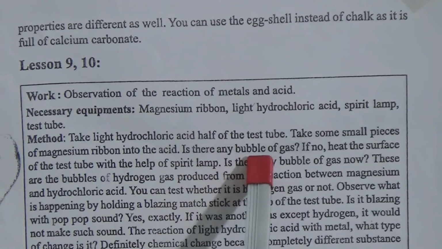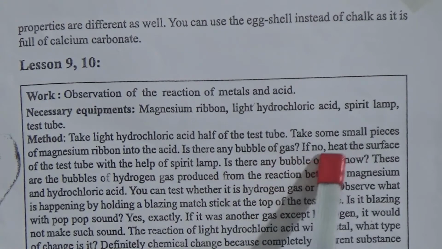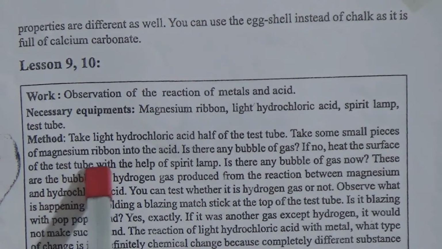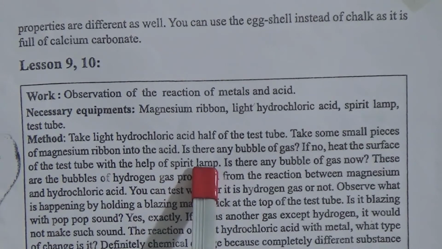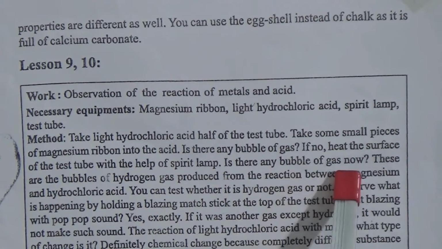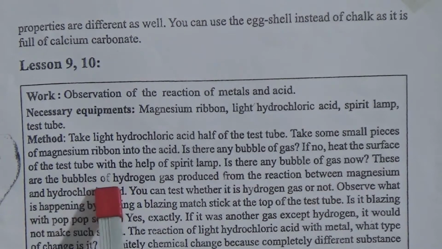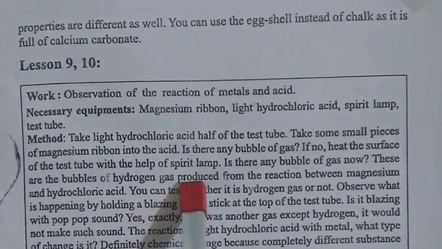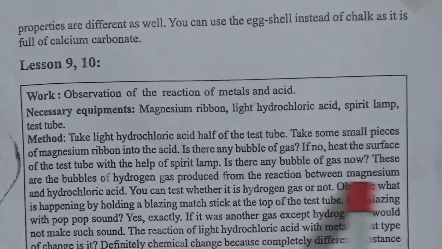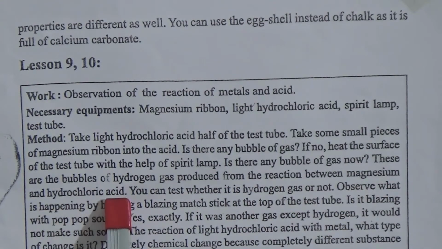Is there any bubble of gas? If not, heat the surface of the test tube with the help of the spirit lamp. Is there any bubble of gas now? These are the bubbles of hydrogen, produced from the reaction between magnesium and hydrochloric acid.